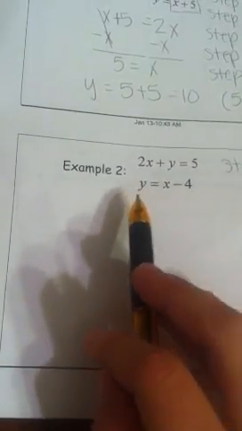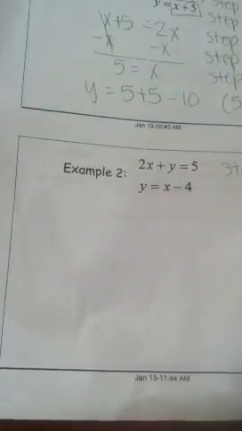So now let's continue on with example 2. Again, step 1 is done for us. We have one of our equations that's already equal to one of the variables. So y is already solved for in one of the equations. It doesn't have to be solved for in both, just one of them. Now that we have y solved for, let's go to step 2.